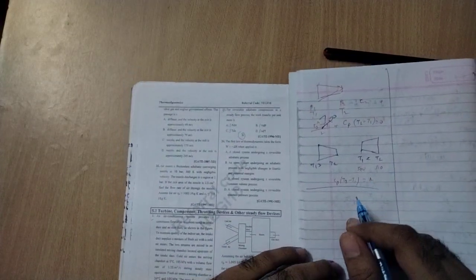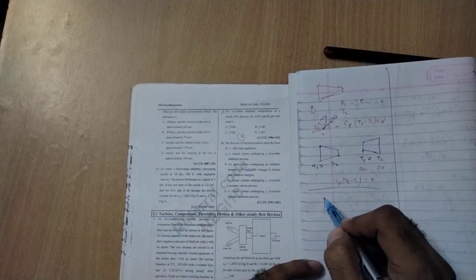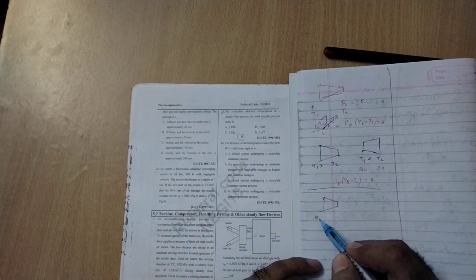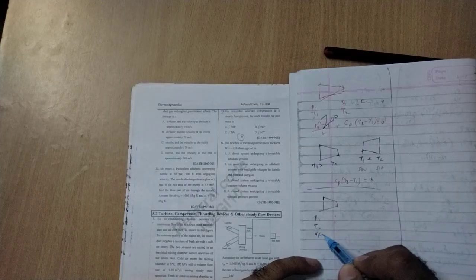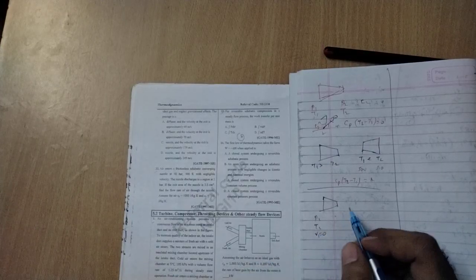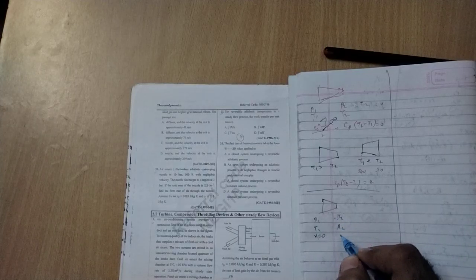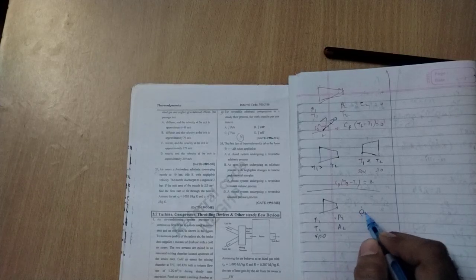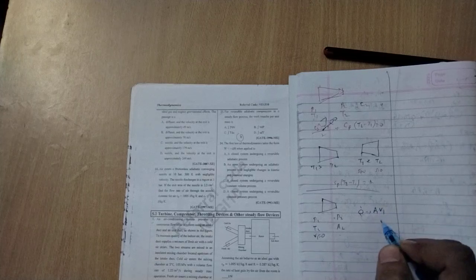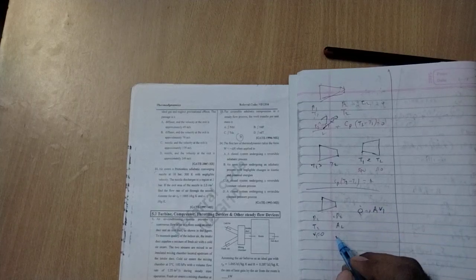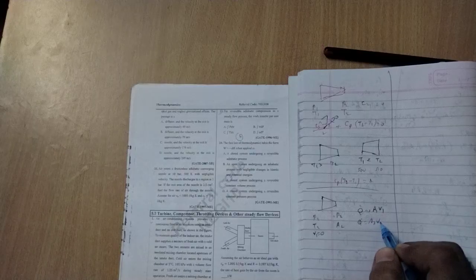So next one, nozzle. The restriction is an adiabatic converging nozzle. P1, T1, V1 is 0. Discharge pressure P2, exit area A2 is given, and the flow rate of air is asked. So Q dot equals A1 times V1, or Q dot equals A2 times V2, so calculate V2.